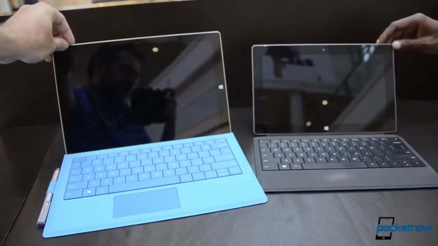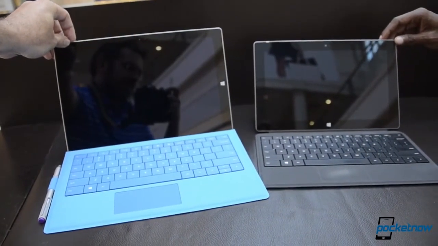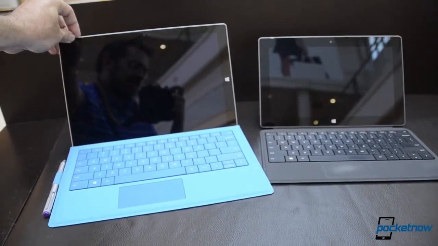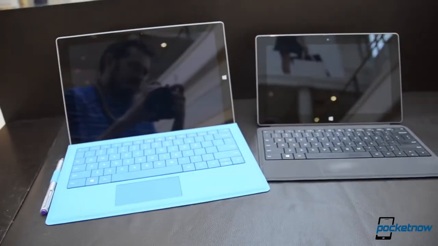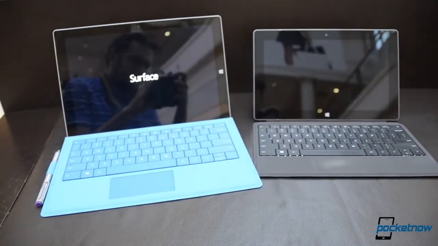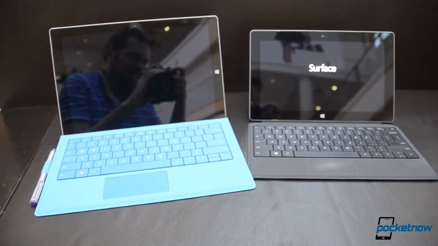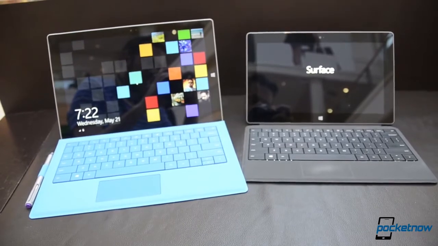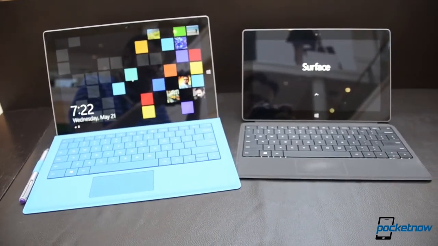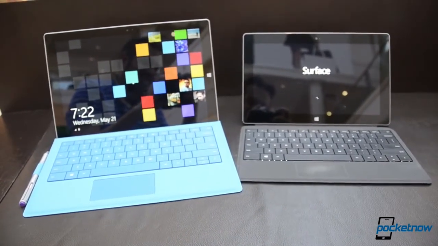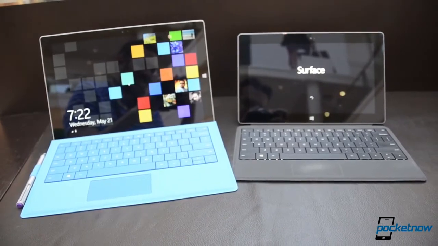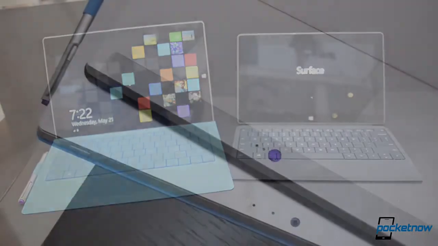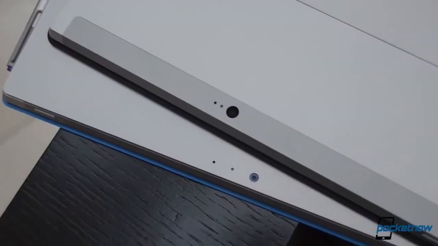The Surface Pro 3 is available in configurations with a top-of-the-line Core i7 processor, 512 gigs of solid-state drive storage, and 8 gigs of RAM, while the Surface 2's maximum configuration is an NVIDIA Tegra 4 processor with 64 gigs of storage and only 2 gigs of RAM. Both devices still get about 9 to 10 hours of battery life though. Both also have 5 megapixel cameras on the back.